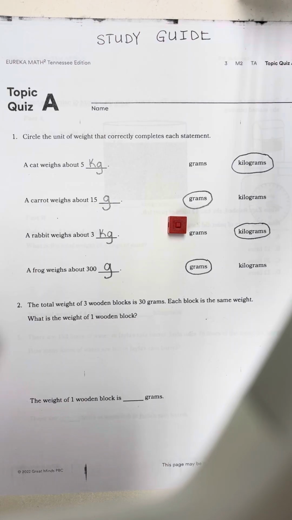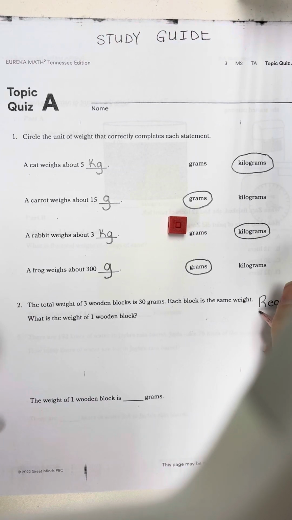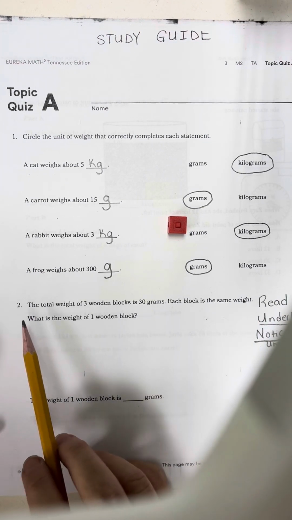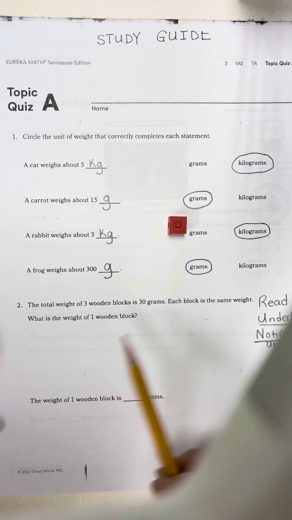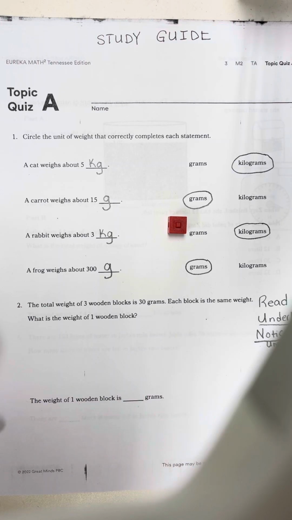Number 2, we have a story problem involving weight. We ask students when they're doing a story problem, first they need to read it, and as they're reading, we want them to underline anything that might be important and notice numbers. Okay, so we start reading. The total weight of 3 wooden blocks is 30 grams. We've got a period, so we're going to stop there and go back and notice and underline.